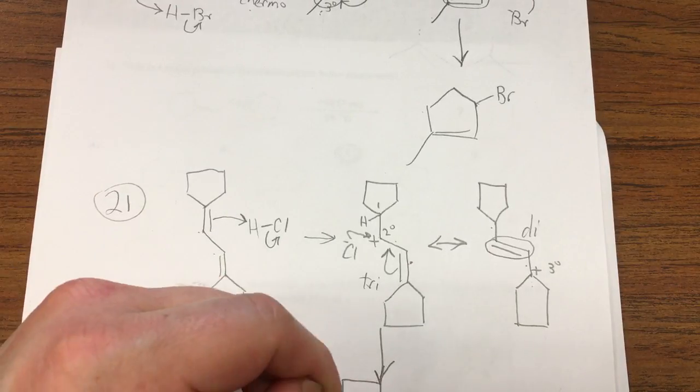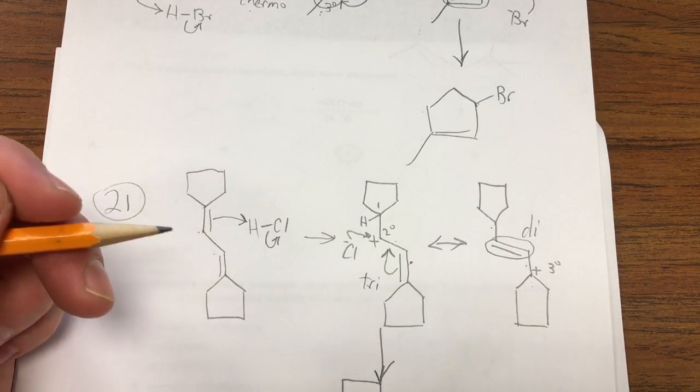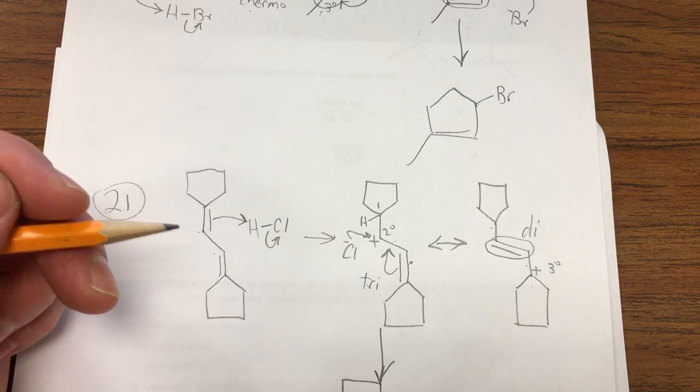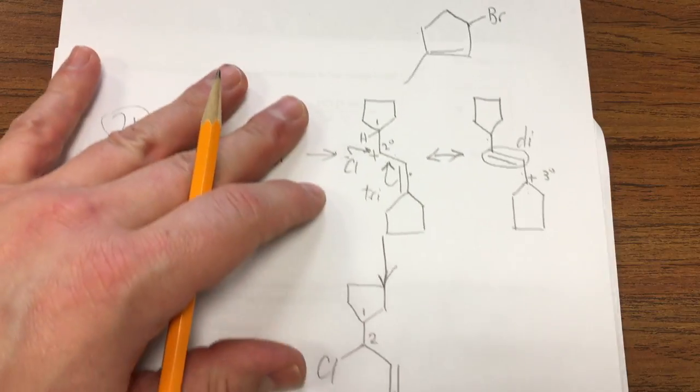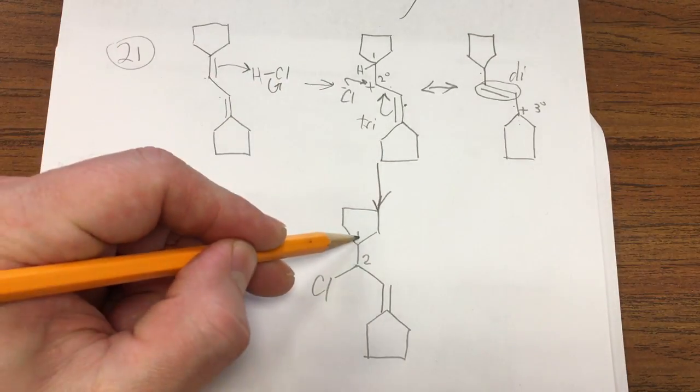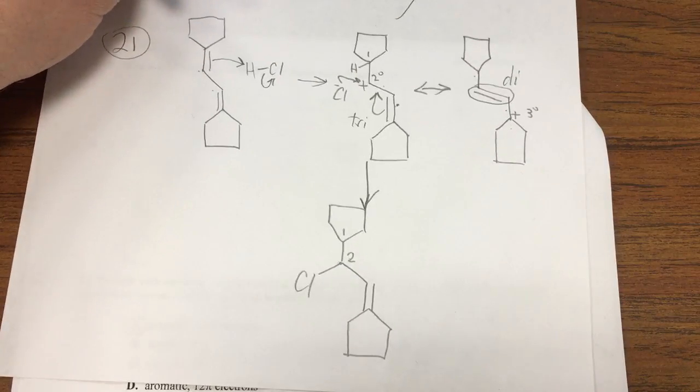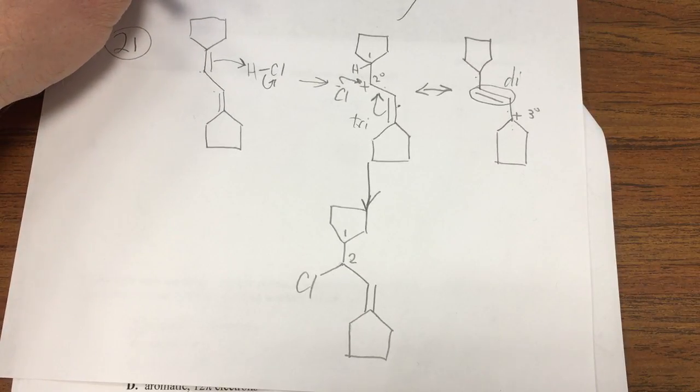Which technically is the 1,2 product. So we only get a 1,2 product regardless of temperature with this one. Excuse me, the 1,2 product is the one that we get from that. And it's the only one.